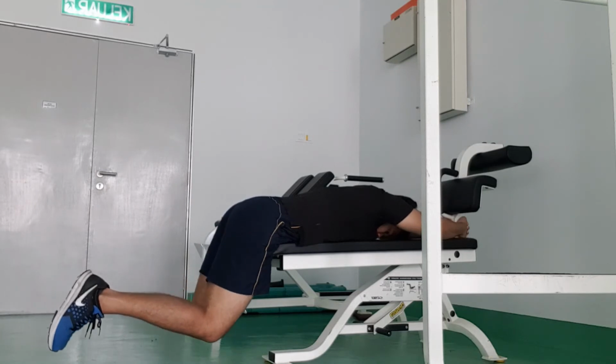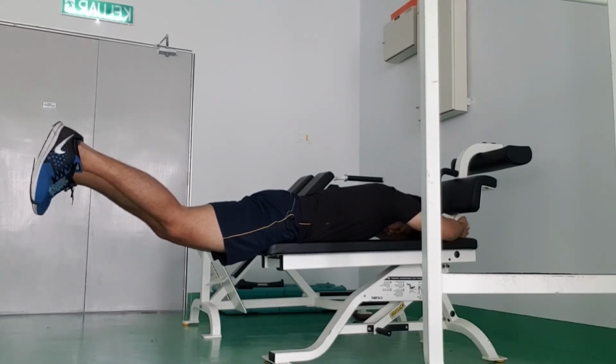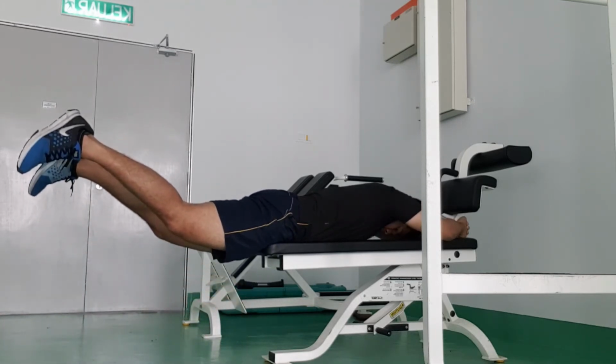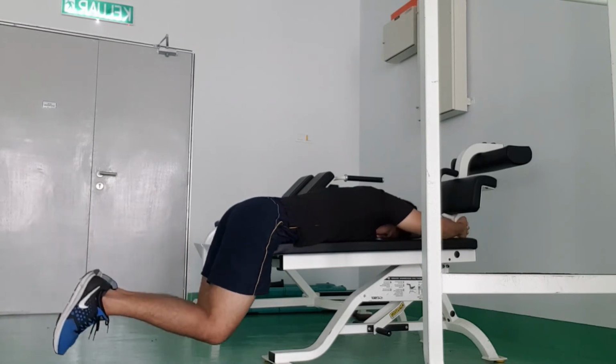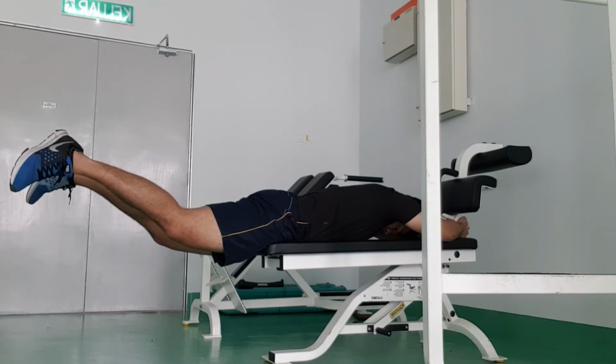This exercise, I guarantee you guys, if you do it even after 2 sets of 10 reps, it's going to burn your back. I swear, it's very hard. And like I said, remember to hold about 3 to 5 contractions because you really want to feel the contraction of the exercise when you are doing it.